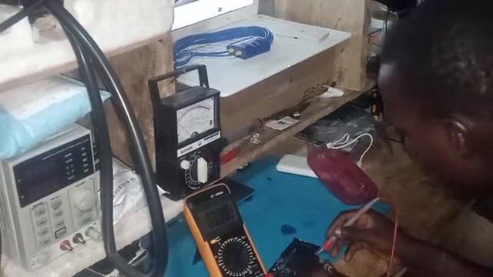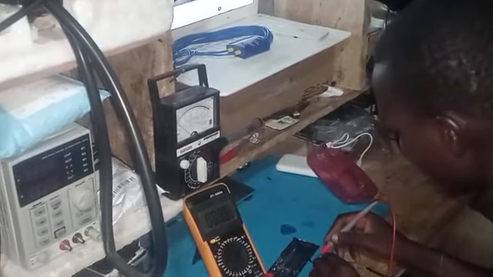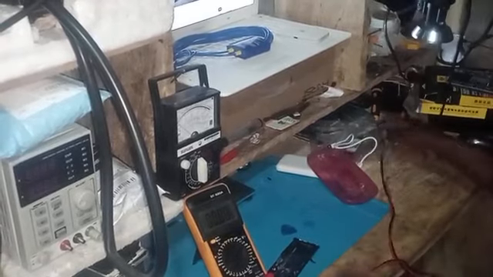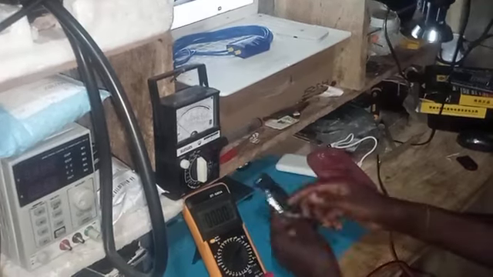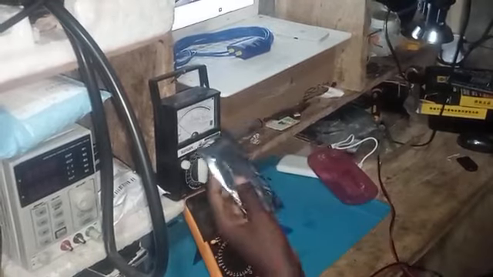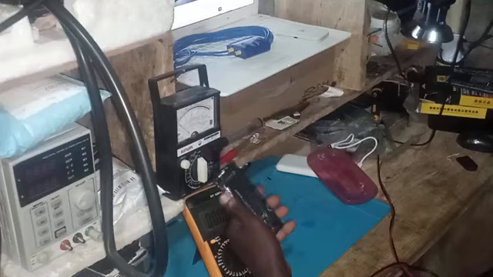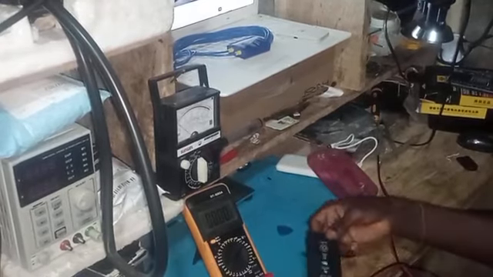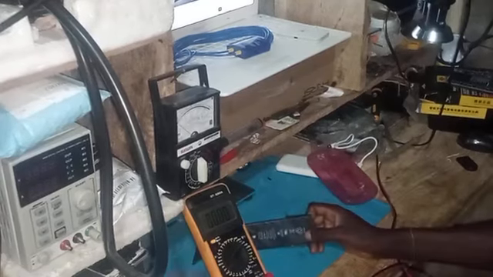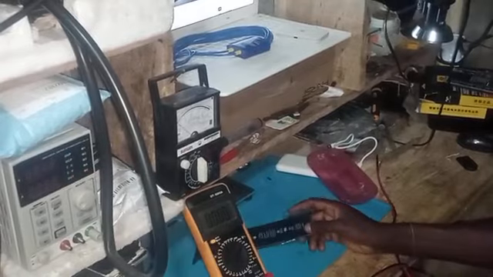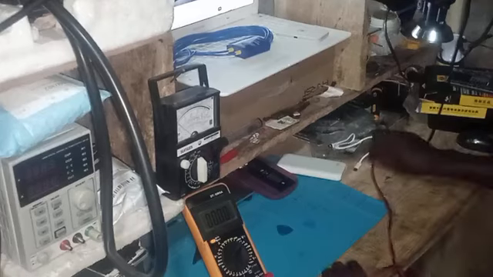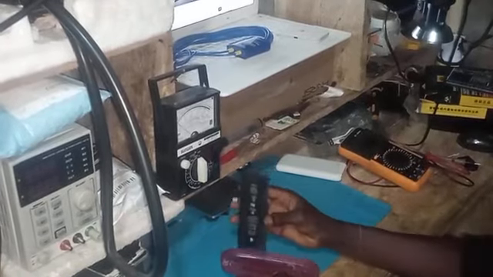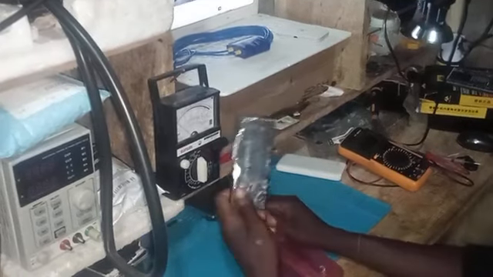Actually, guys, I don't have any voltage here. No voltage on this battery. Even physically, you can see that the battery is already gone. What am I going to do right now? I don't have another battery yet to test with, but I'm going to use my DC power supply to power on the phone and check whether the phone has any other fault apart from this battery. So the first thing I detect is that the battery is not good: there is no voltage on it, and physically the battery is not well.